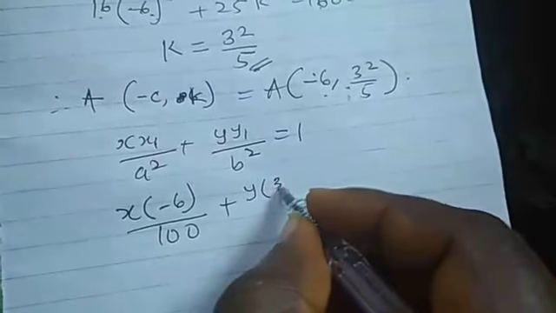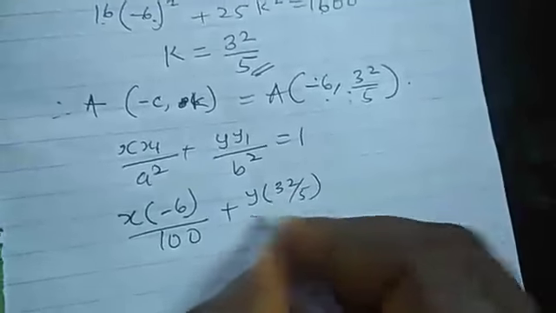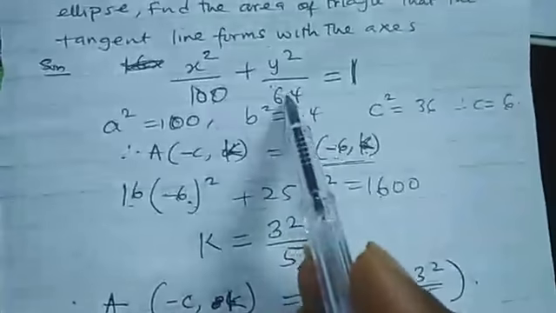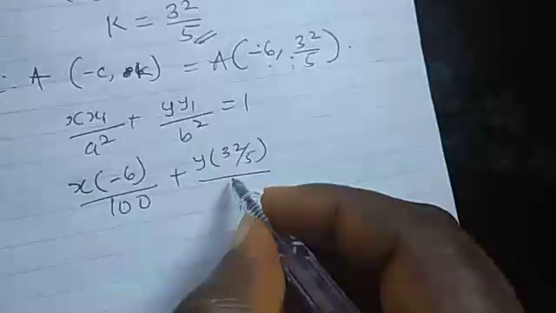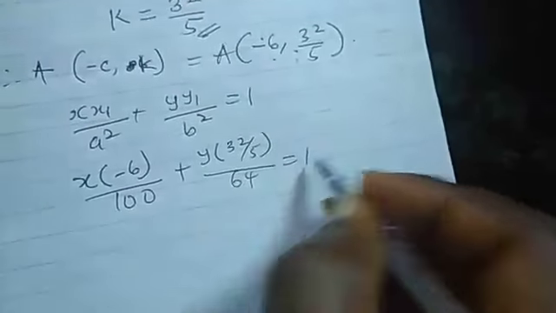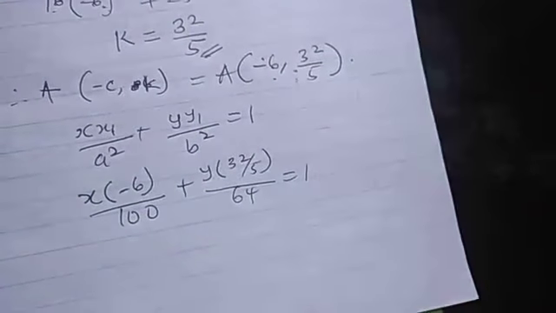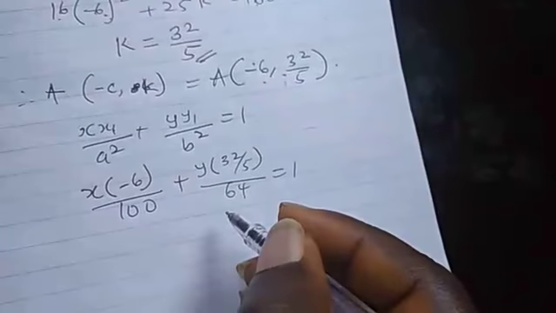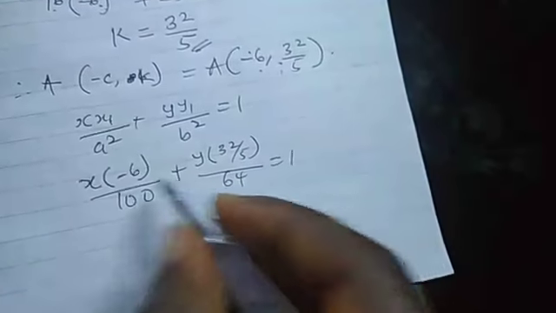Our y1 is 32 over 5 divided by b square. Our b square is 64, equal to 1. So this is the equation of the ellipse. This is the equation of the tangent.